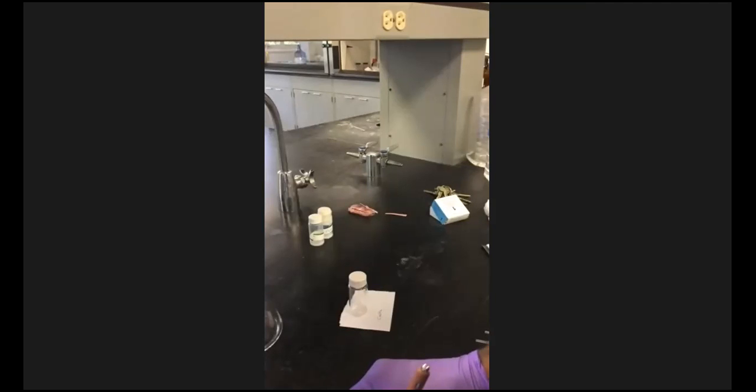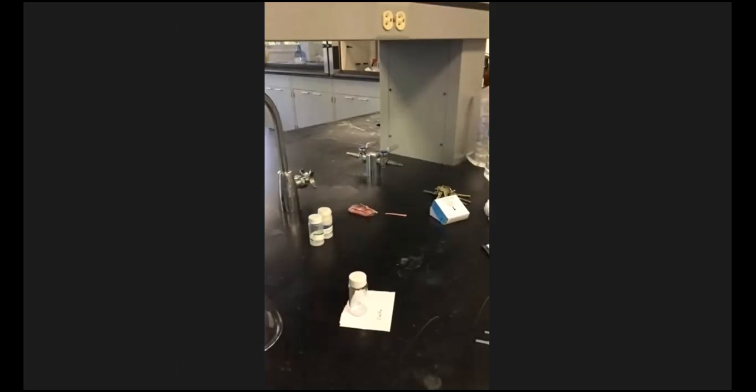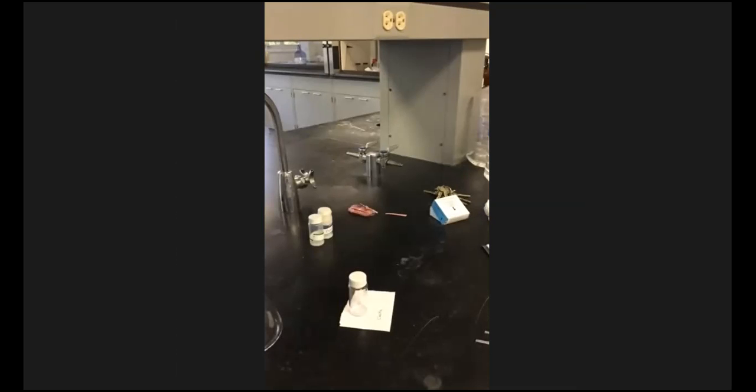I have a question. Go ahead. Did we ever do the mass of the air dry thingy, or no? No, we can't do that until after we filter it. You understand what I'm saying? The air dry filter paper is the filter paper plus the calcium oxalate that we made in this experiment after it's sat and dried for a while.